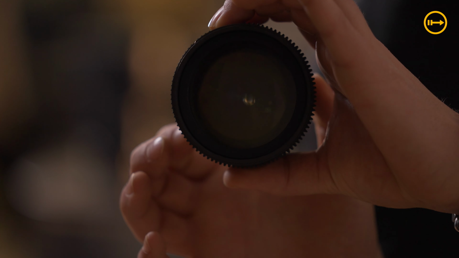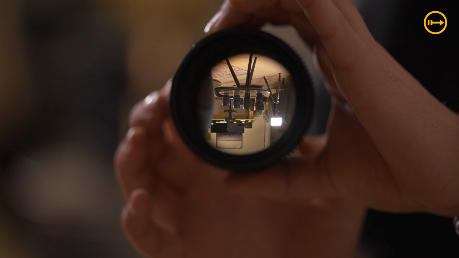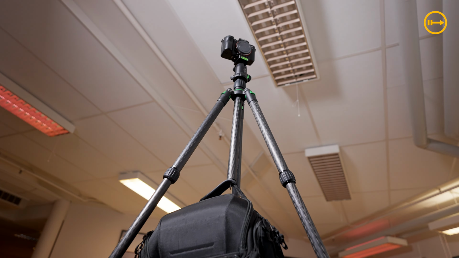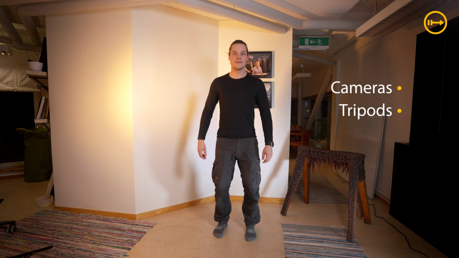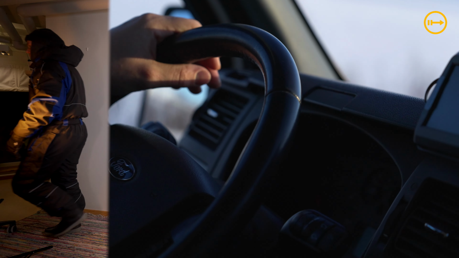And next up are the lenses. I recommend wide-angle lenses with big apertures, an aperture of f2.8 or greater. I'm taking two photo tripods and I will weigh them down with my heavy camera bag. We're going on an adventure in Arctic temperatures, so don't forget to bring warm clothes.